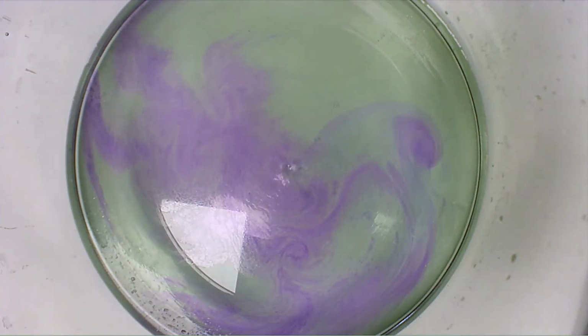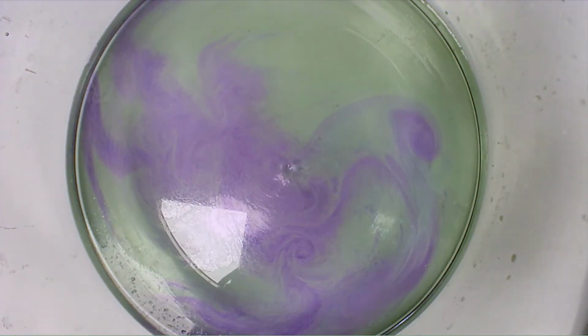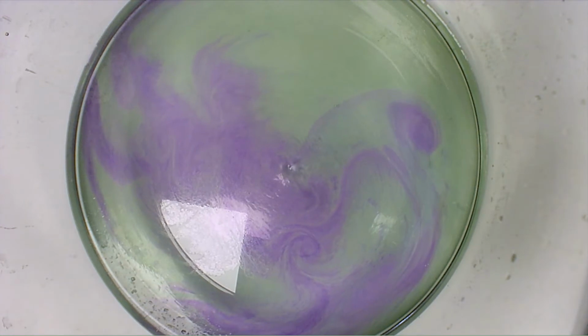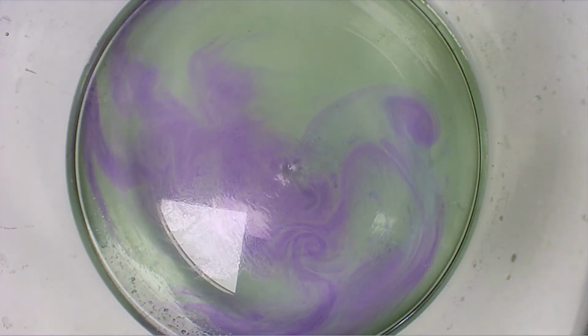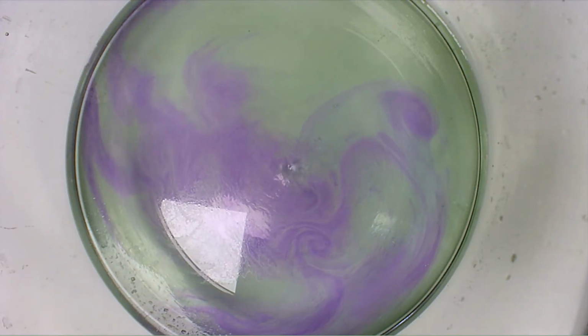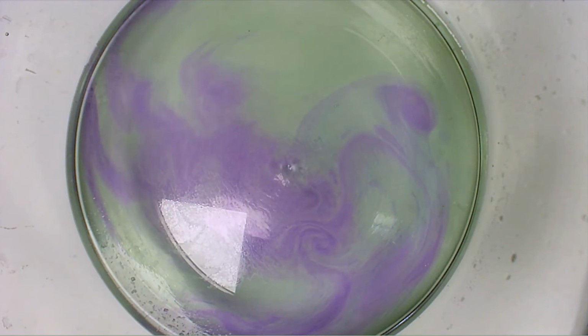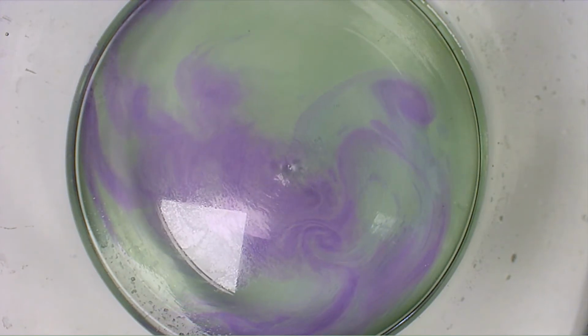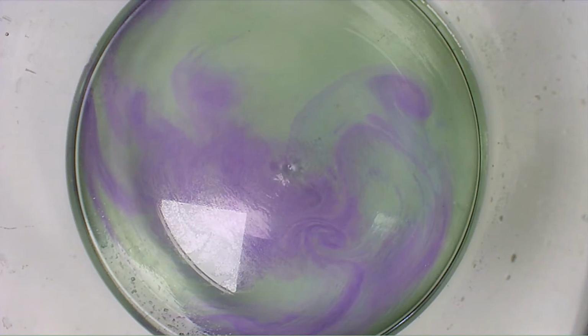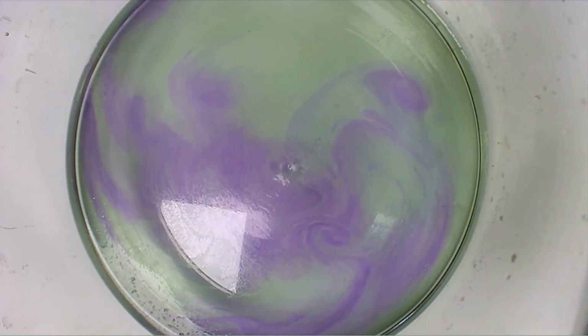They all produce hydroxide, so they all turned the universal indicator purple. They all gave off hydrogen gas because we could see the fizzing. And they got more reactive as you went down. So very, very similar reactivity, but they actually get more reactive as you go down that group.